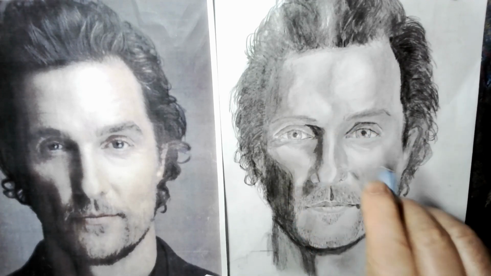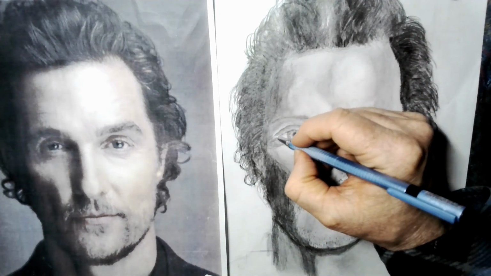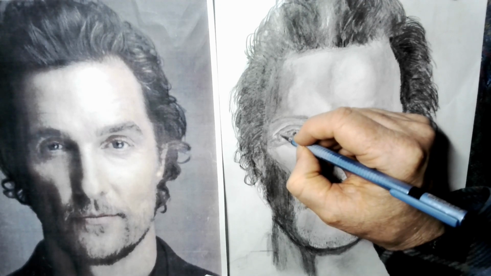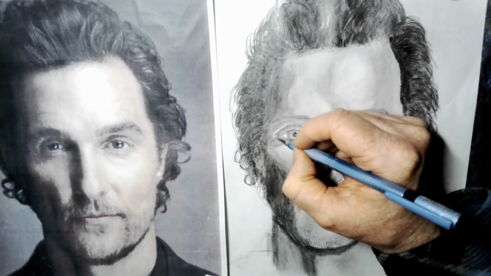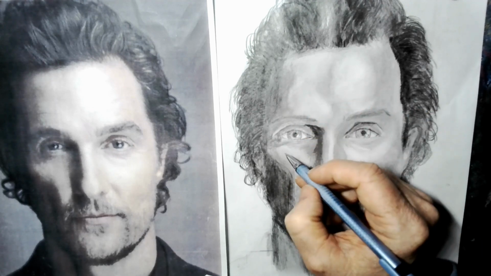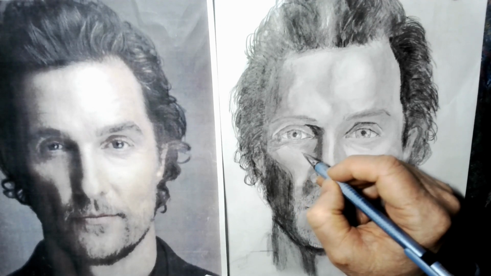Let me check my reference here. Yeah. There's a hint of his eye. Kind of goes like this. This is too bright. There we go. Just went at the wrong angle. Yeah, just too much.